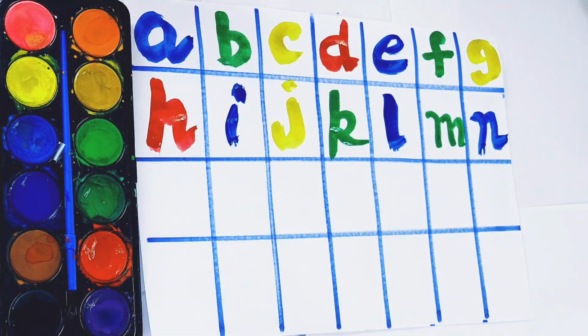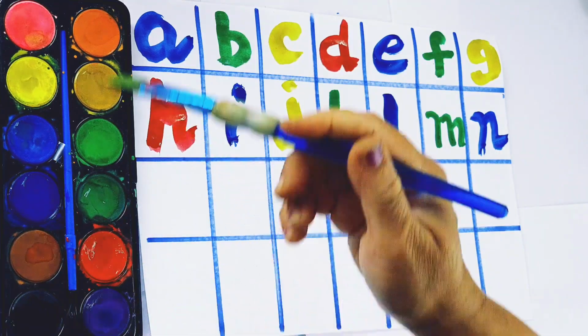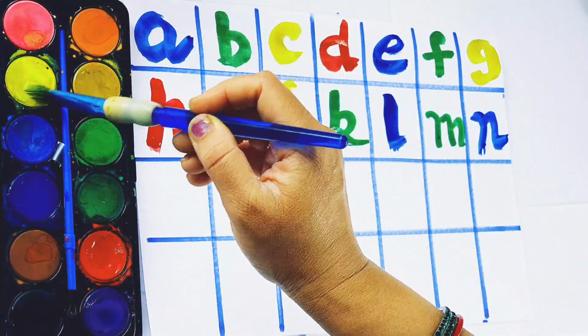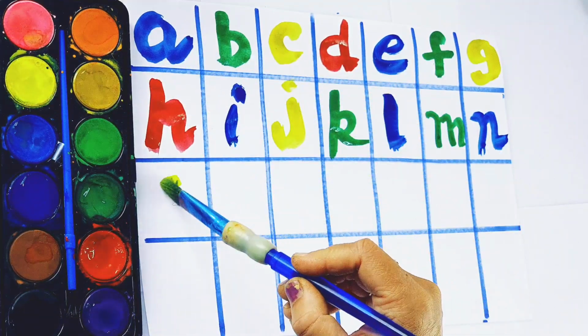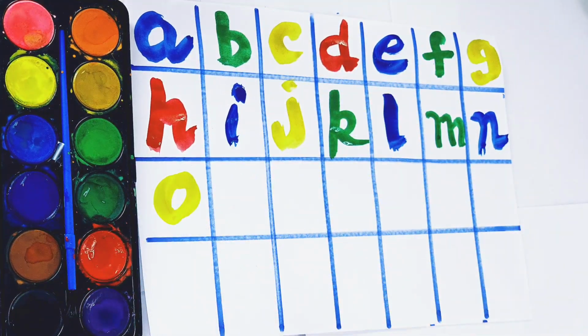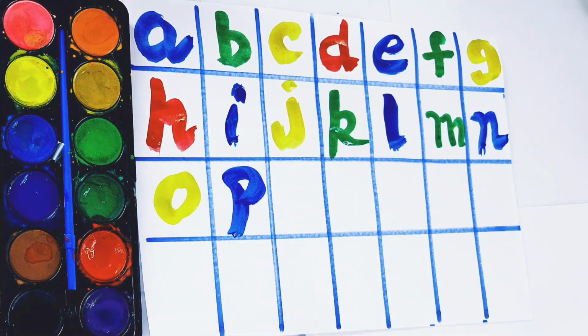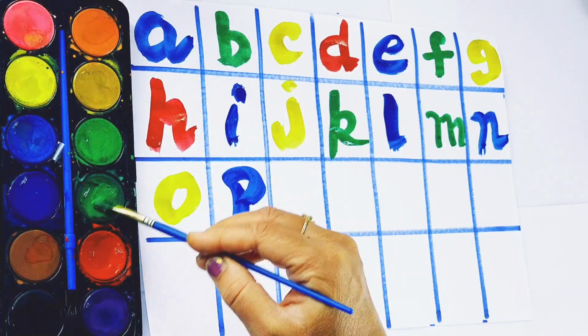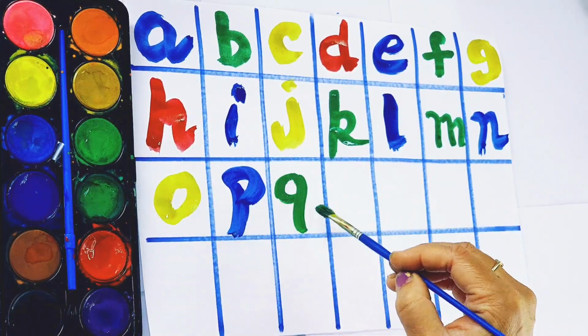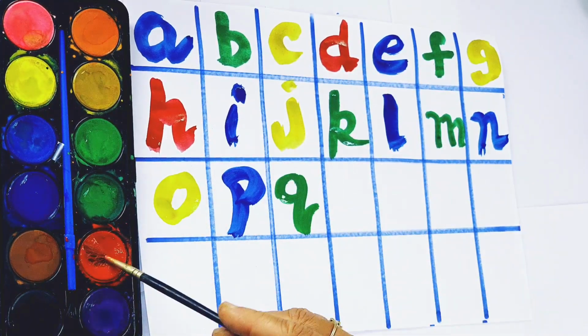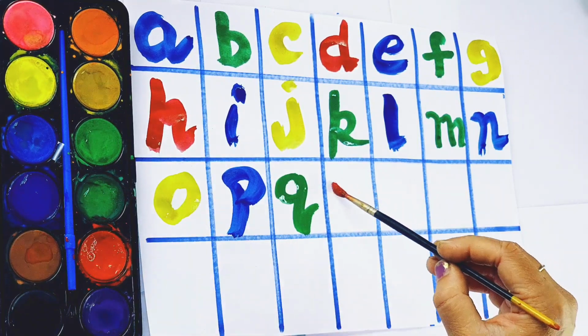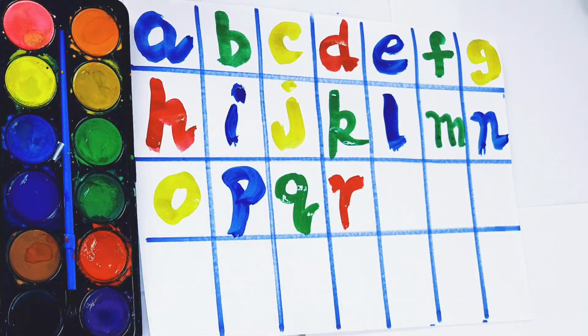N for nest. Yellow color, O for owl. P for piano. Q for queen.